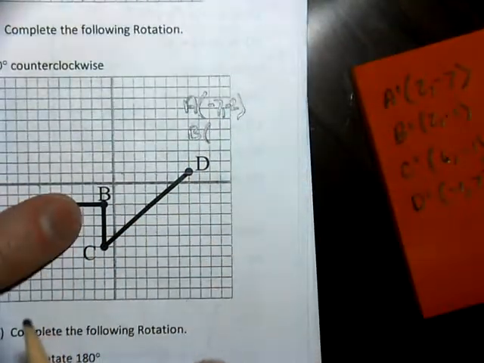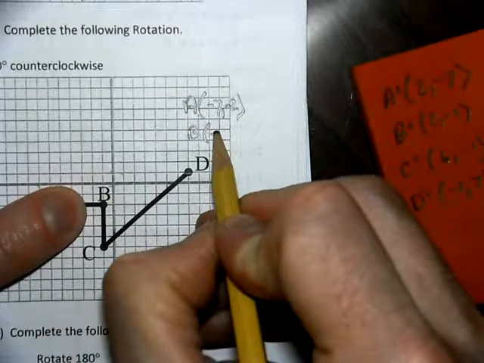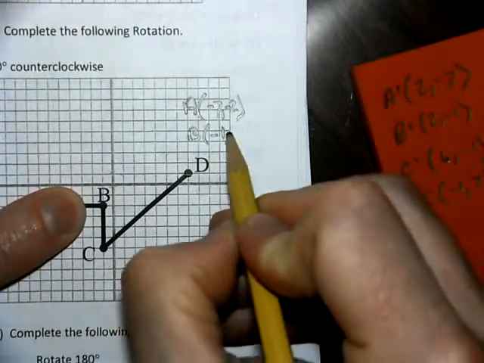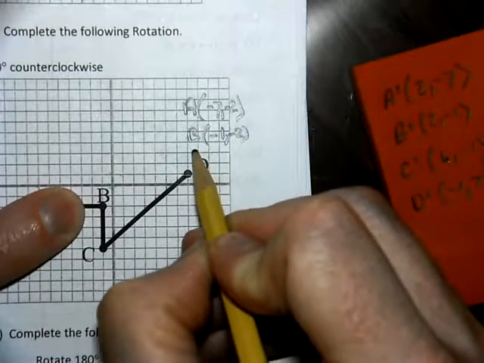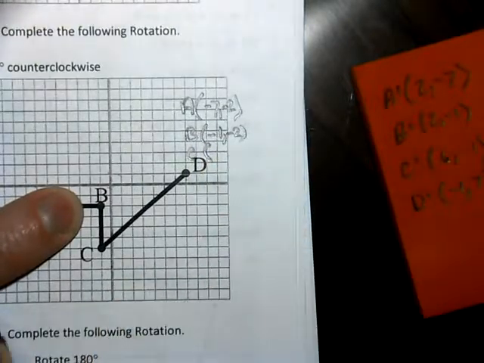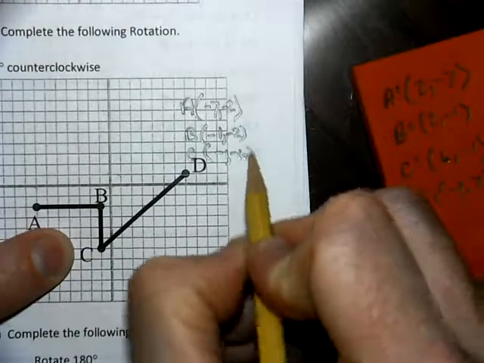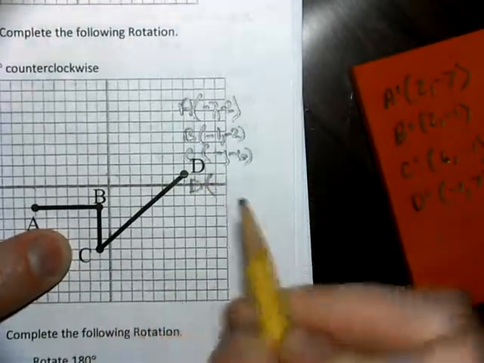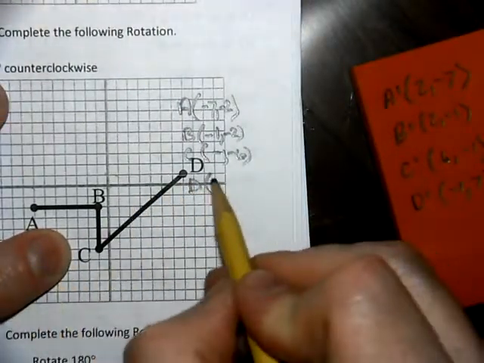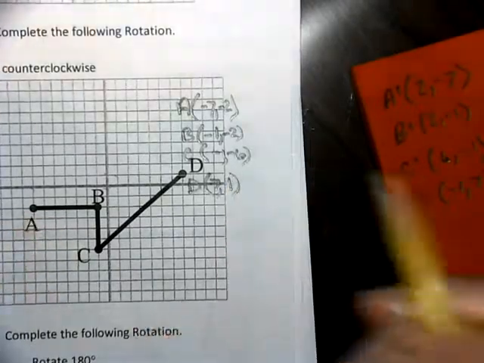The B coordinate, which is -1, -2. The C coordinate, which is -1, -6. And the D coordinate, which is 7, 1.